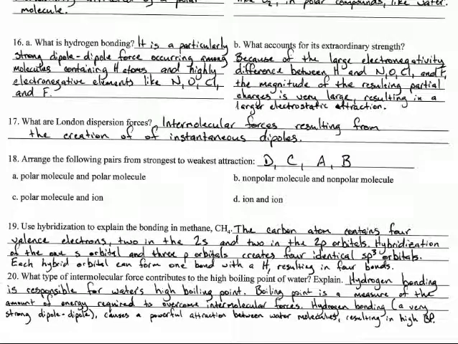Number 18, arrange the following pairs from strongest to weakest attraction. So A, we have a polar molecule and a polar molecule. B, we have a nonpolar molecule and a nonpolar molecule. C, we have a polar molecule and an ion. And then we have an ion and an ion.